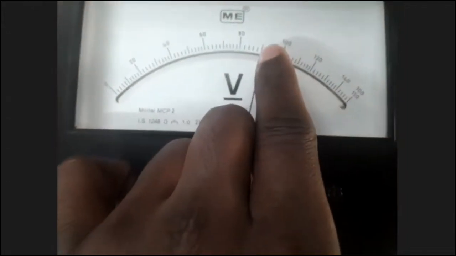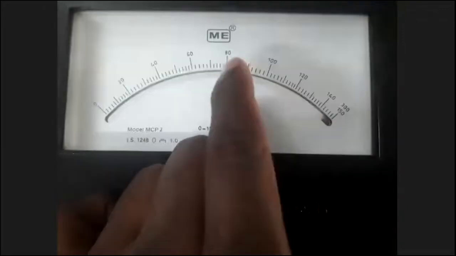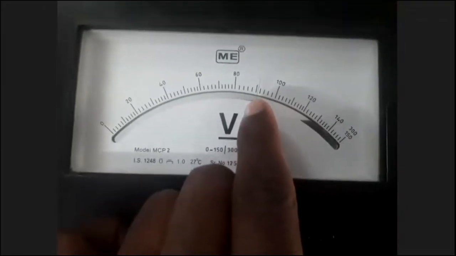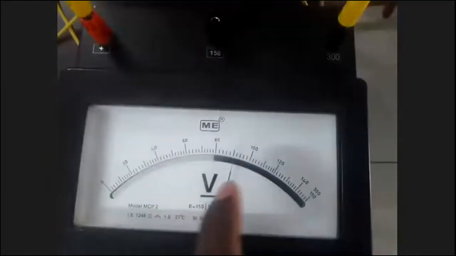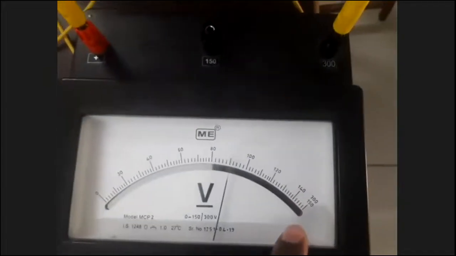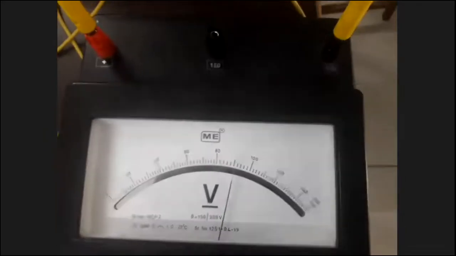In between 80 and 100 it shows 90, but we have connected it for 300, so it becomes 90 into 2, multiply by 2 करावं लागेल ना, किती येईल? 180. So 180 volts we have given to the machine.